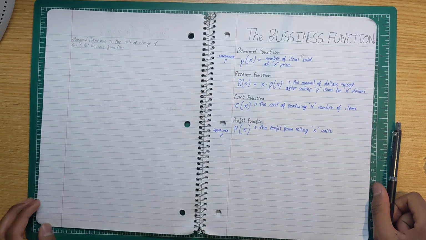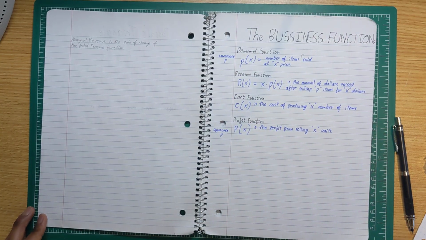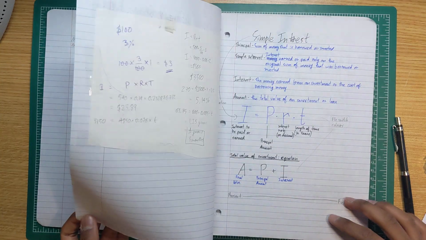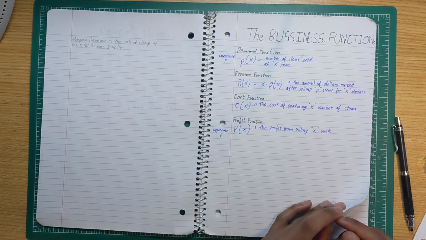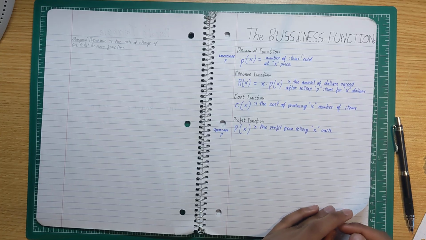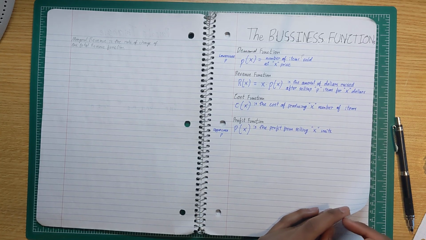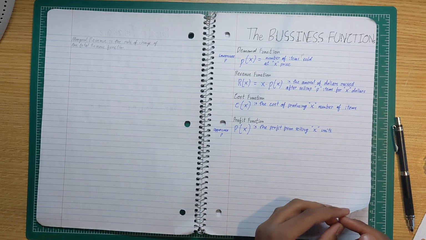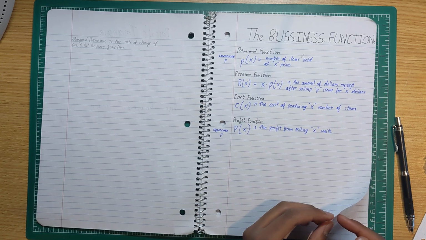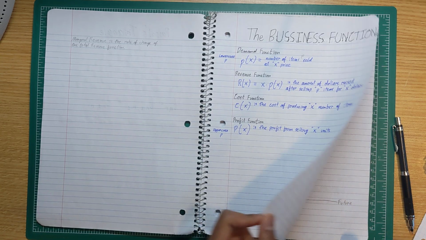Business functions. Okay. This is not required for engineering students unless you want to start a business as an engineering student or work in business in the future.